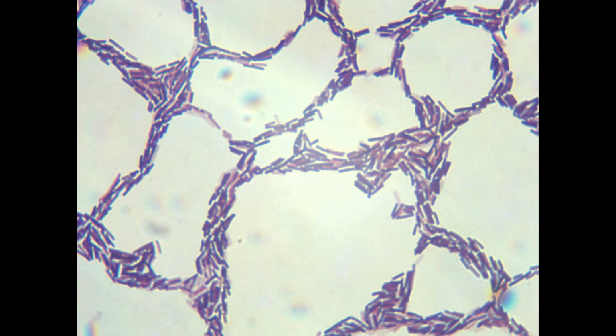Now we can look at some examples of the kind of things that you might see down the microscope when you're looking at your gram stain bacteria. So in this first image we have Bacillus subtilis. So this is a gram-positive organism, as we can tell from the purple staining, but we can also look at the shape and we can see it's a rod-shaped bacteria.